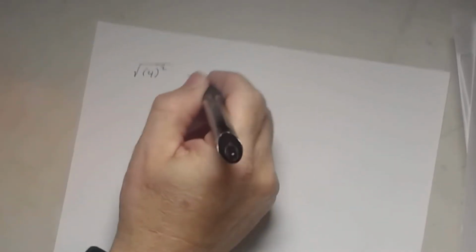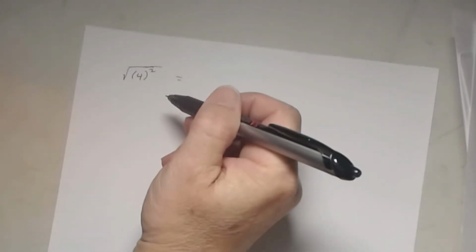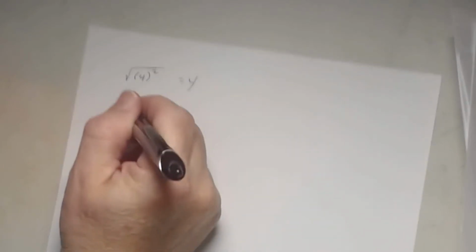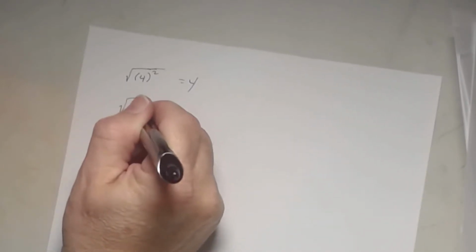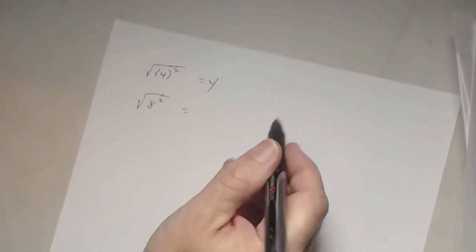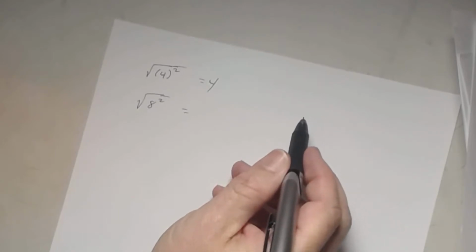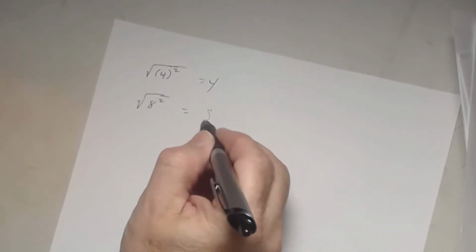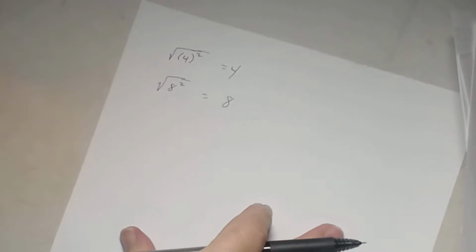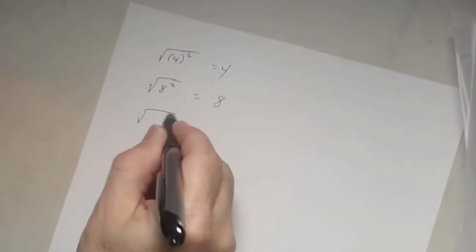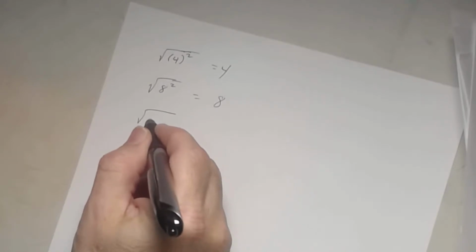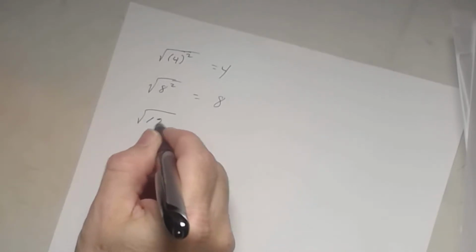So the square root of 4 squared is 4. What's the square root of 8 squared? 8 squared is 64, so it's 8, because 8 times 8 is 64. Basically, if there's a number squared, the square root is going to be the number itself, though not all the time. What's the square root of 128 squared? 128.